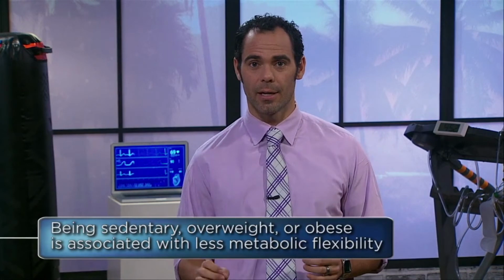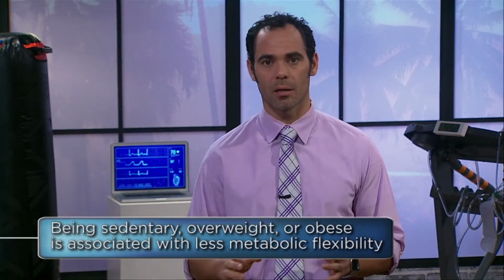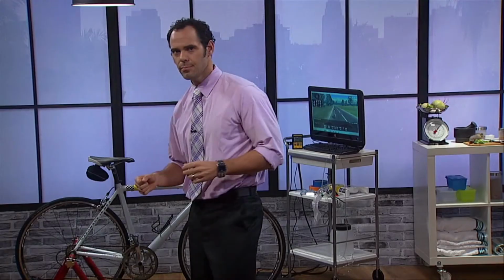What we know now is that being sedentary, overweight, or obese is associated with less metabolic flexibility. Essentially, someone who is obese may have more trouble burning fat as a fuel than someone who is physically active and lean. One really cool part about metabolic flexibility is that in a lab setting, we can actually measure what fuel source, fat or carbohydrate, you are using.